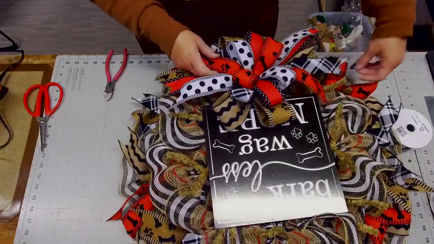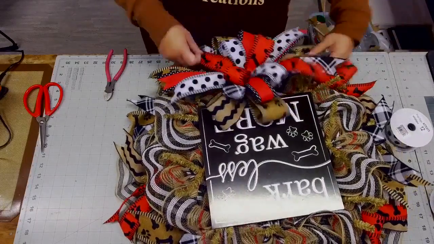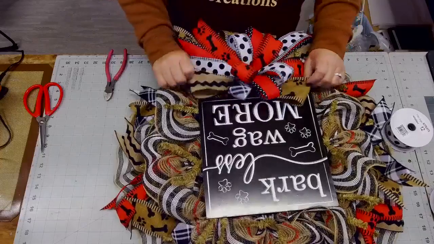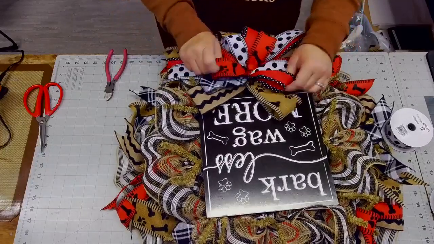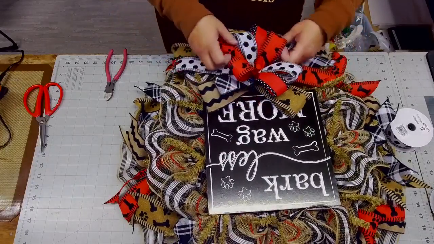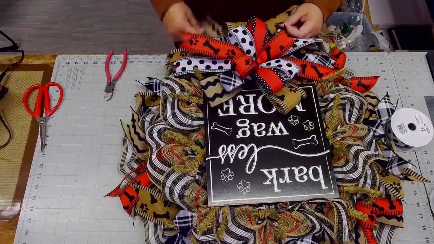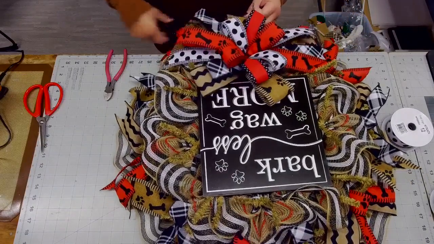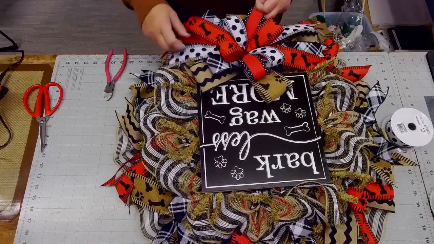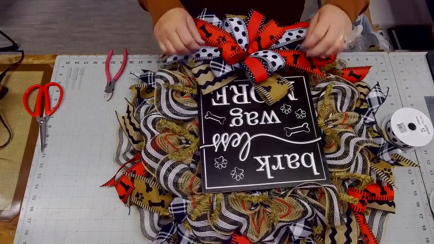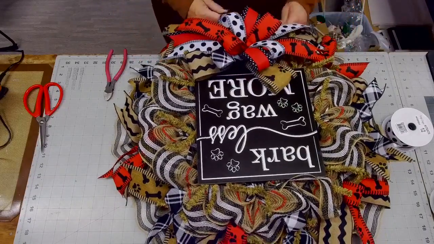This is what I'm saying. We can move these because now it's more of an up and down bow. And I can move all of my ribbon tails down here to the bottom or out to the side as I want.